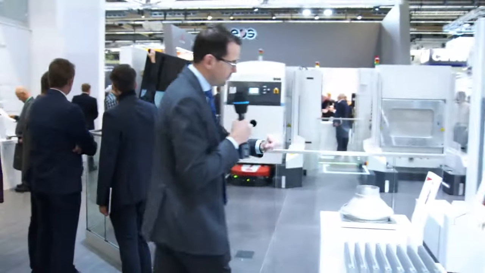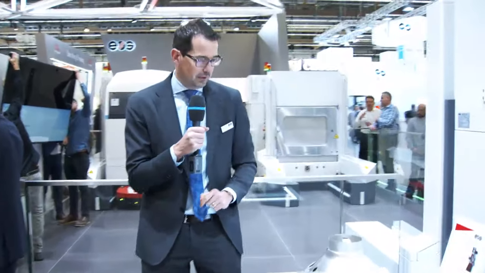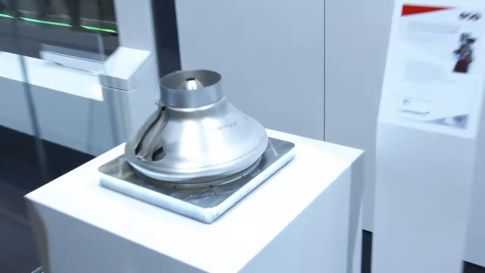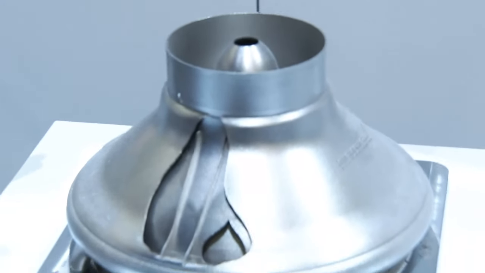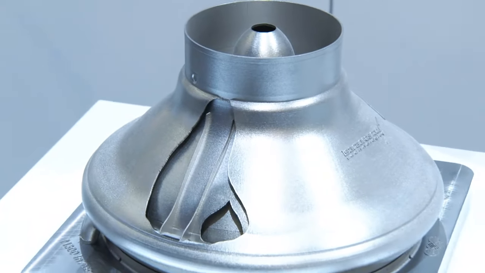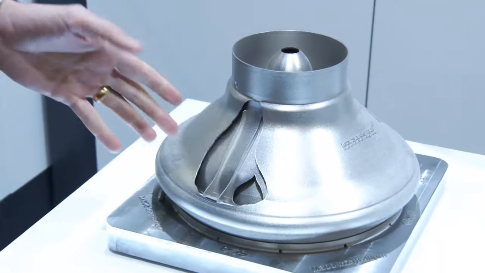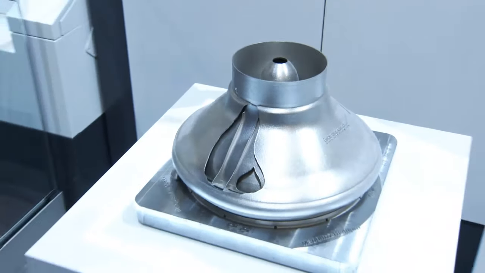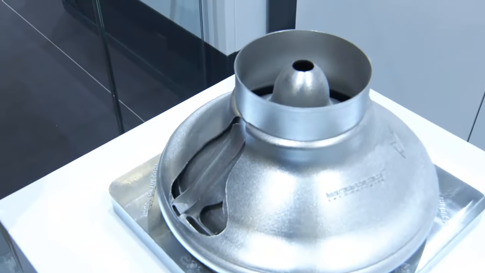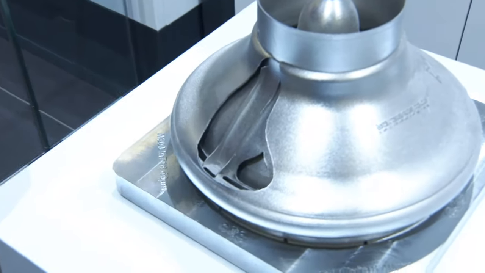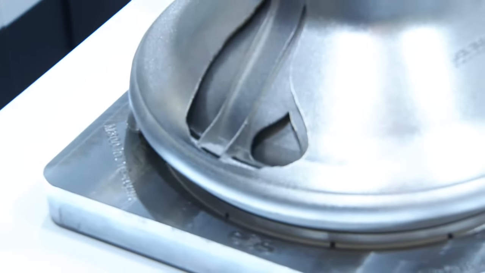All right, now when you have prepared your job, then you can build nifty things, like for instance this very nice part that we have built with our newest machine, the M300. The M300 is now being shipped to our first customers, and as you can see, you can build pretty big parts with very intricate geometries and very nice surface quality. That's the beginning of our new machine.